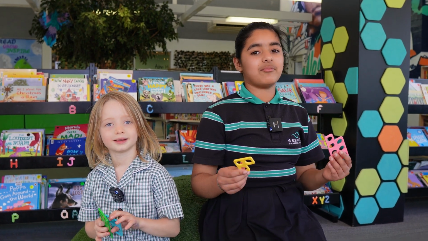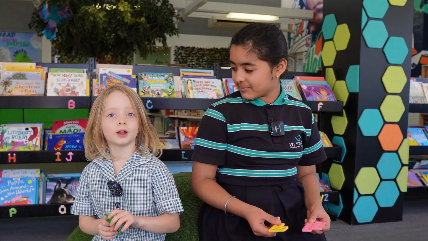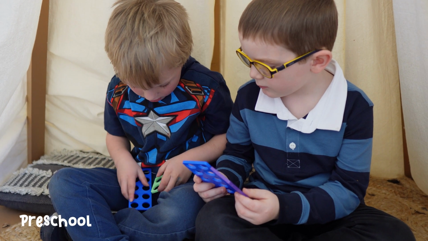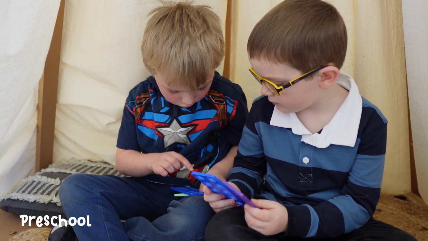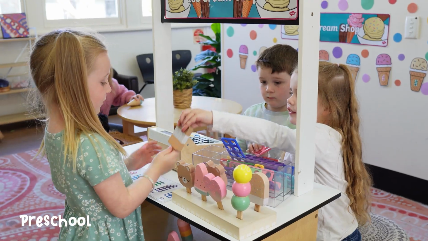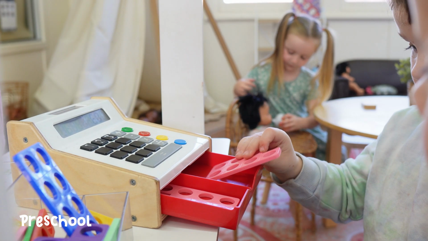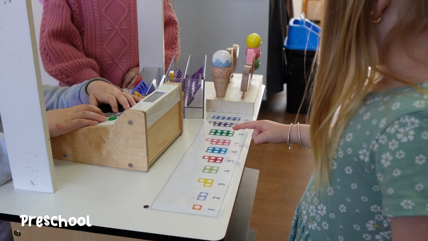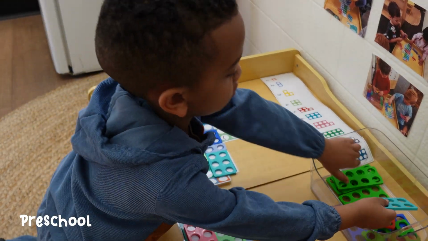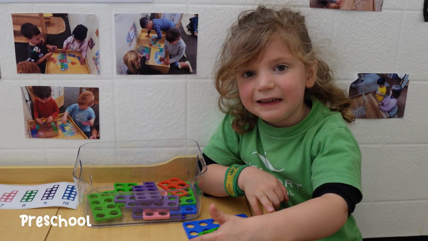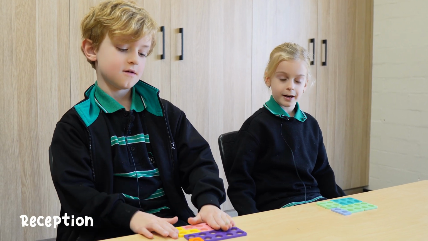This year at Westport, we've been using Numicon all the way from preschool to Year 6. We have our own Numicon sets and we can put them in our tray.